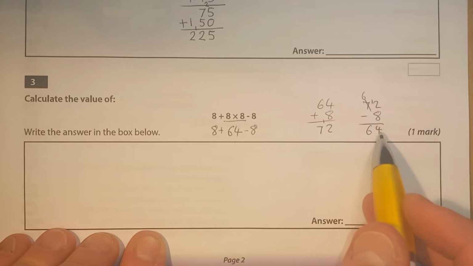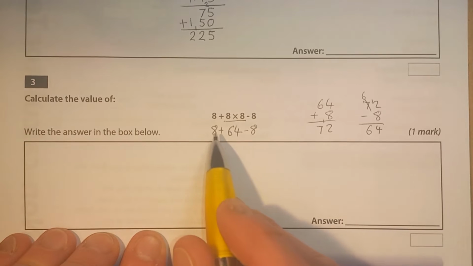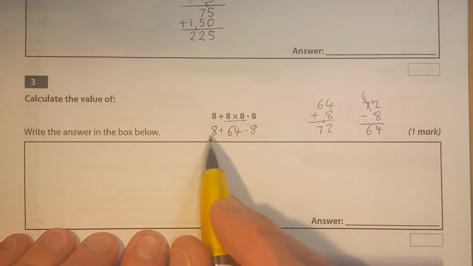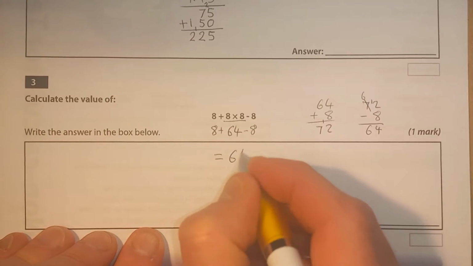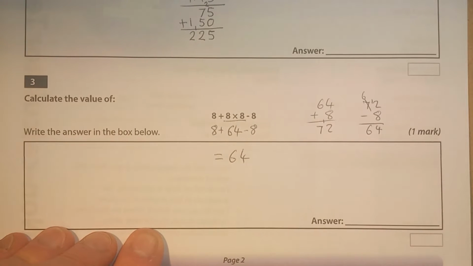So instead of doing these two calculations, we could just say, well, we're adding 8, and then we're taking off 8. So the answer is just going to stay as 64.